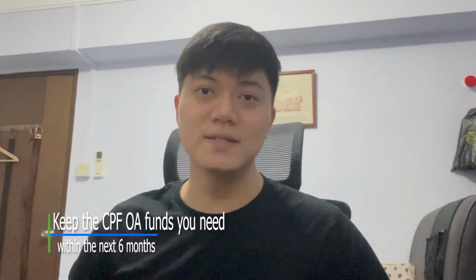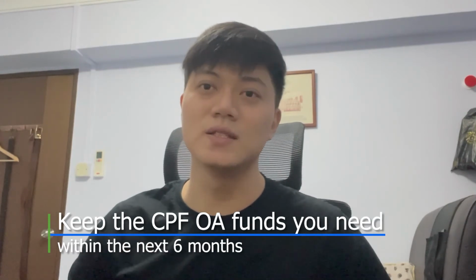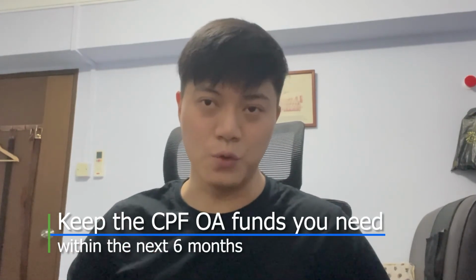Of course, that brings me to my next tip: invest your funds that you do not need for the next 6 months. Of course, investing in Endowus is quite liquid. You can withdraw anytime. I think the withdrawal process takes a while as well, probably up to a week, because you need to transfer from your Endowus back to your CPF investment account, and then from the CPF investment account, make an instruction to actually transfer the funds back to your CPF OA. So only invest based on your risk appetite and based on how you will need to use the funds in the near future.